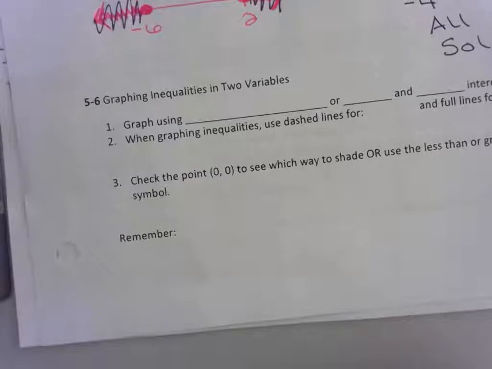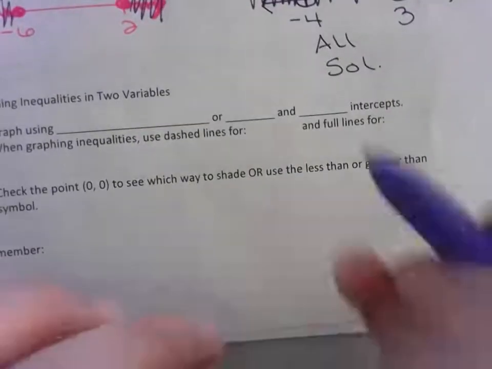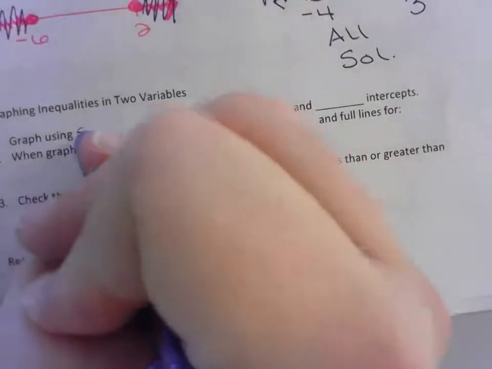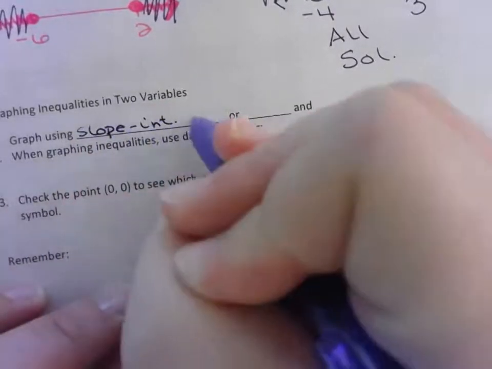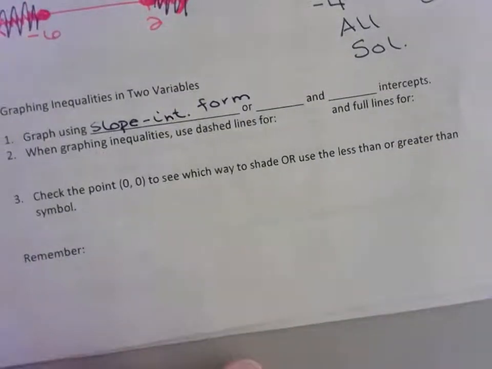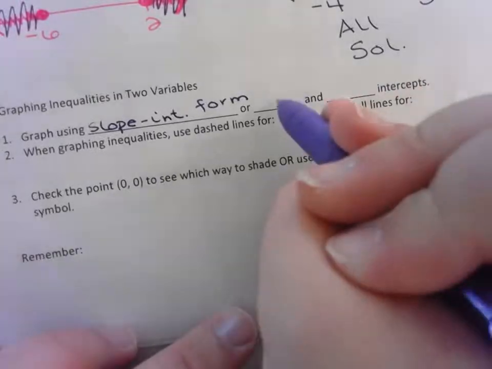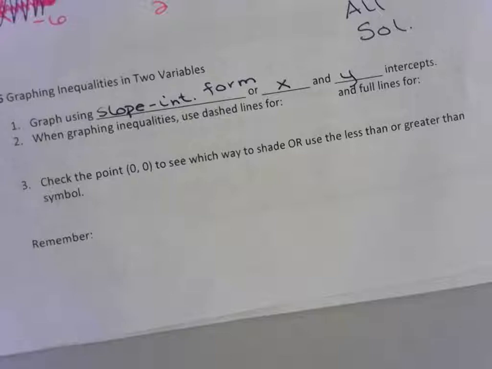So we're going to do what we did with graphing lines, slope and y-intercept, and then we're going to combine that with shading and stuff like that. Okay? So it's the same big idea, except we're going to add a few things. So first thing we're going to do is graph using slope-intercept form, like we did on the warm-up. So we're going to either graph using slope-intercept form or x and y-intercepts. And we'll talk about which one may be easier.